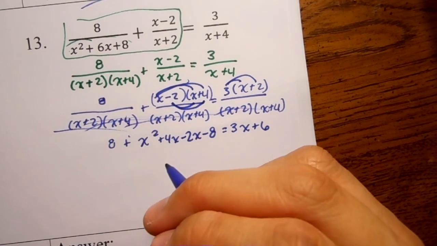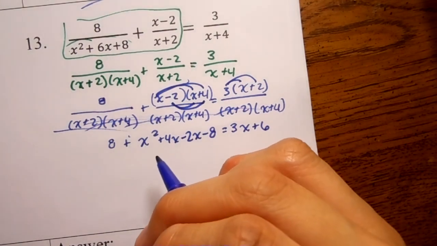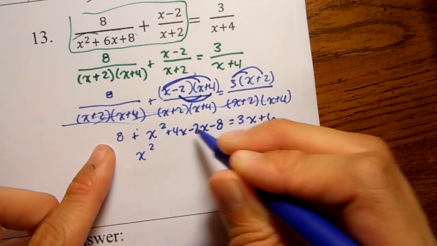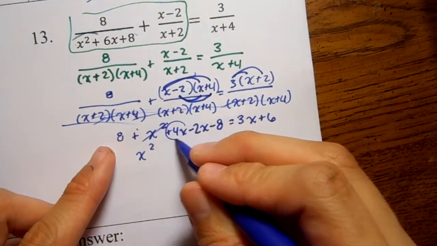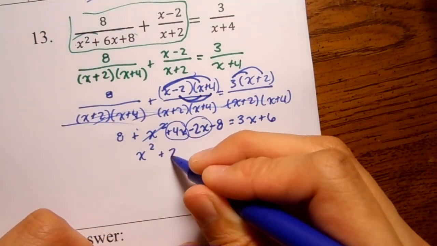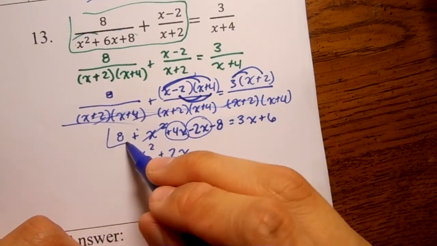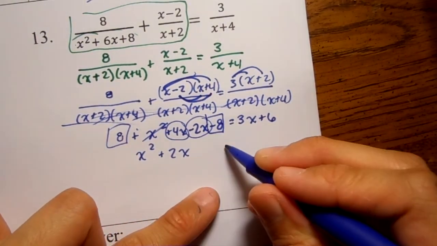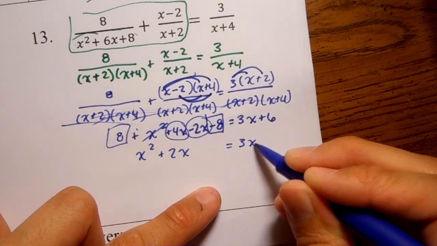So this looks really complicated, but first let's combine like terms. So x squareds, there's no other x squareds on this side. All of my x's, 4x minus 2x, that's a positive 2x. And then 8 minus 8, well, that's just 0, so I don't even have to write it. And so that equals 3x plus 6.